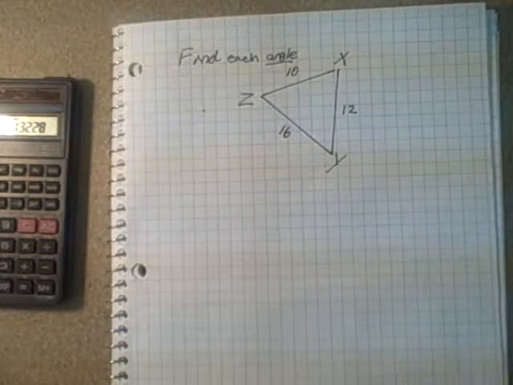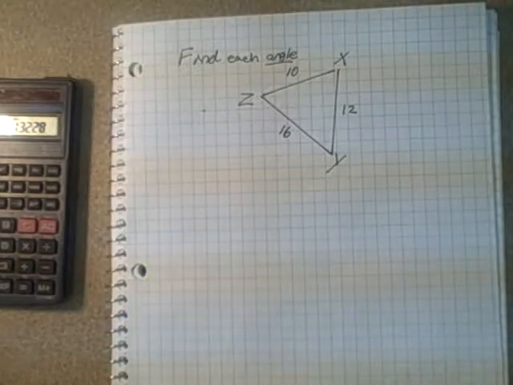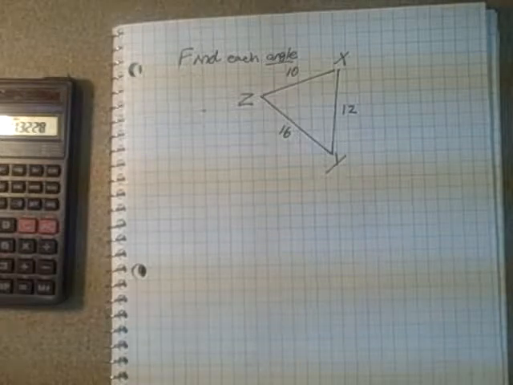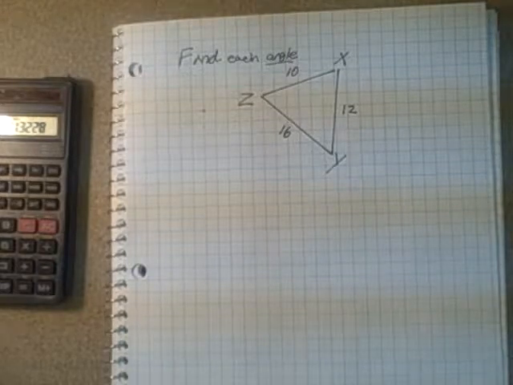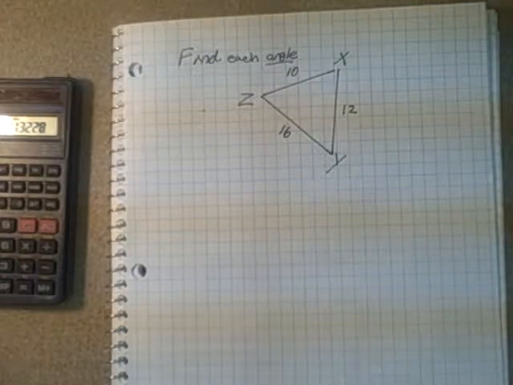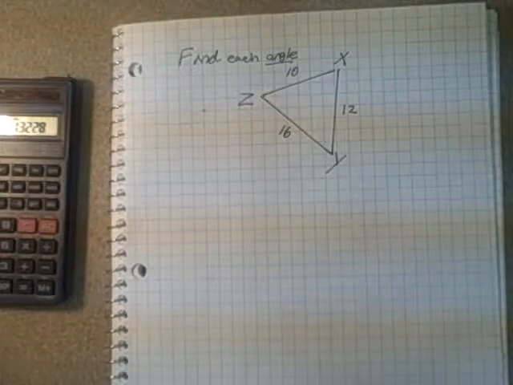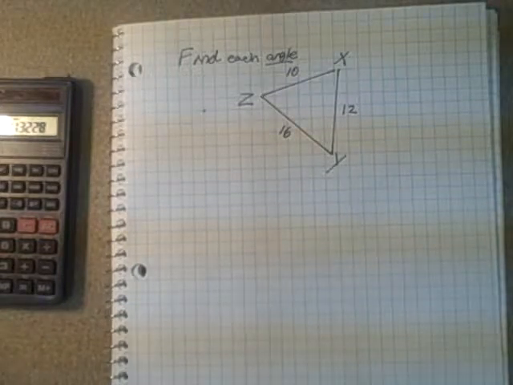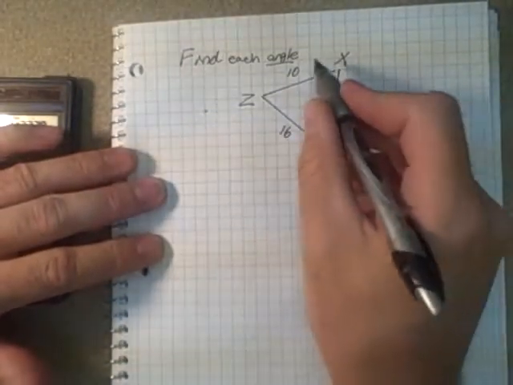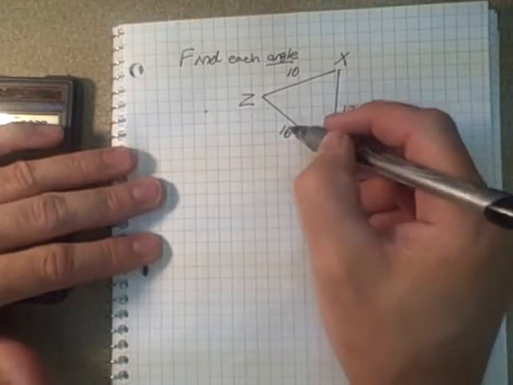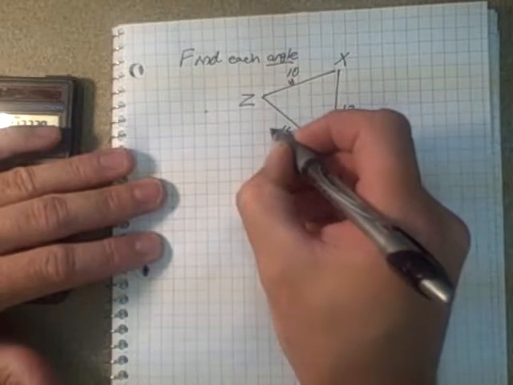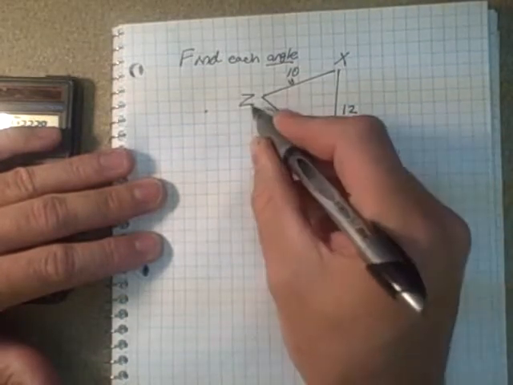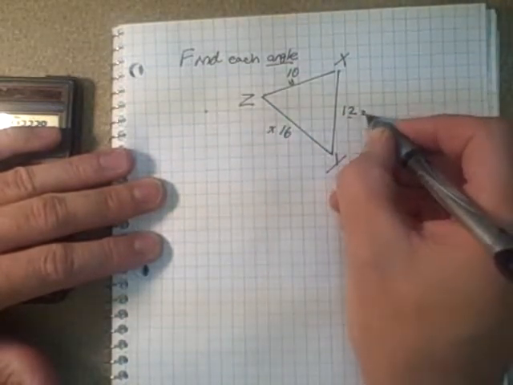Okay, we're still working with the law of cosines in section 3.2, and we're going to do an example now. If you have all three sides given to you, you can also use the law of cosines to calculate the angles. So we're going to use the law of cosines here a couple of times. Here's my triangle and my sides given to me. This is side y, this is side x, and over here is side z.